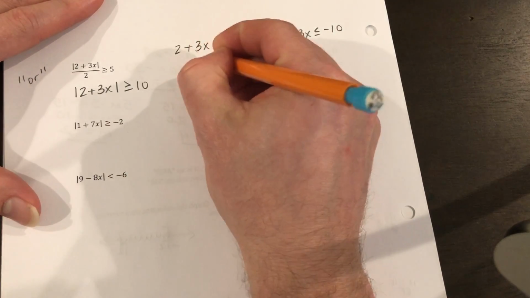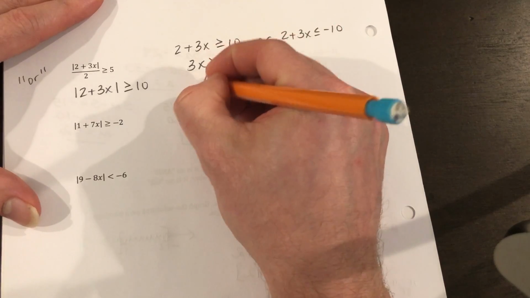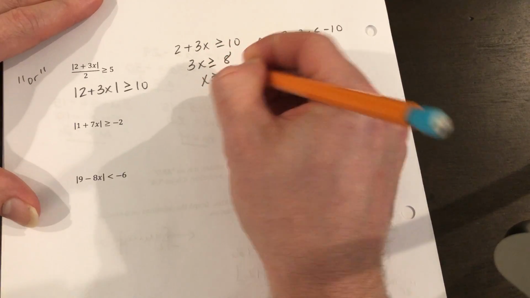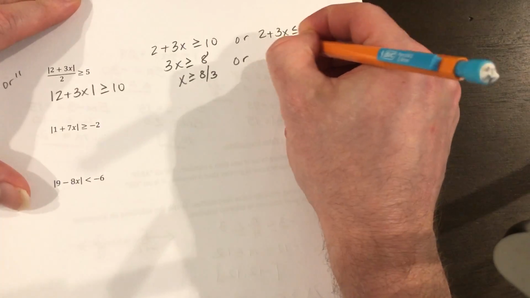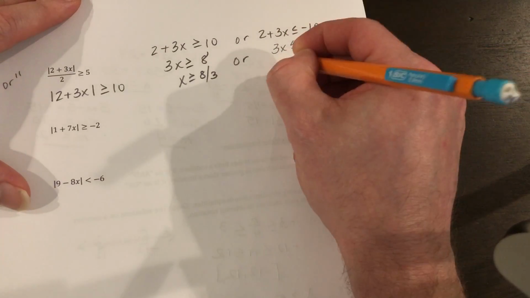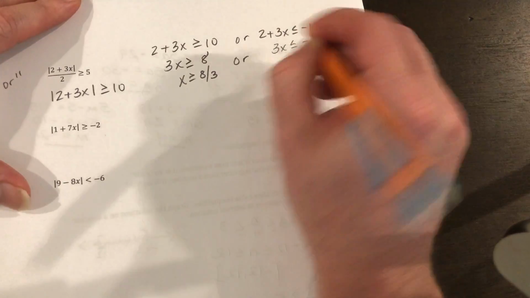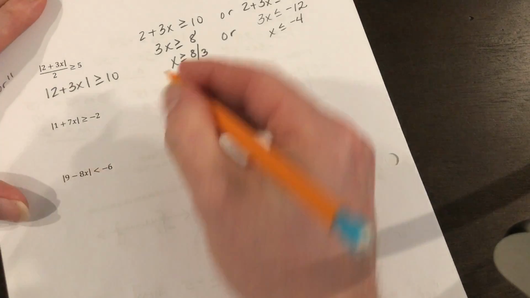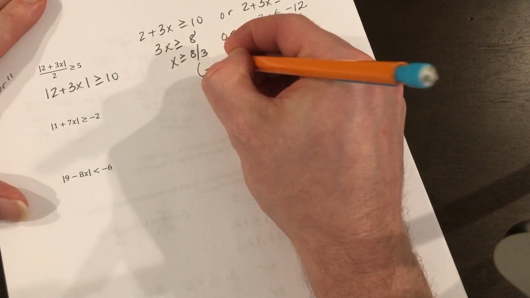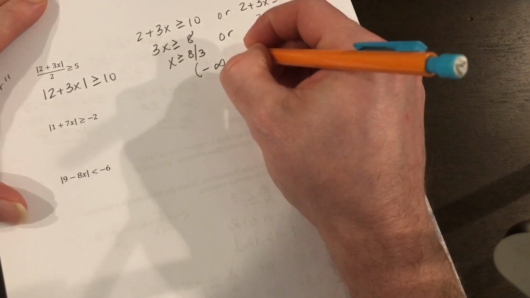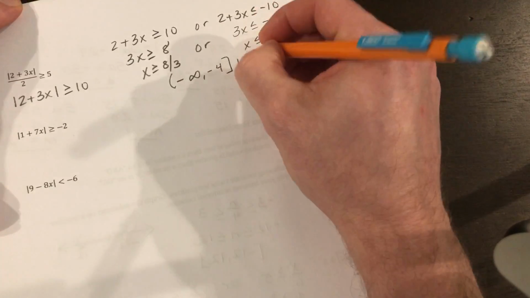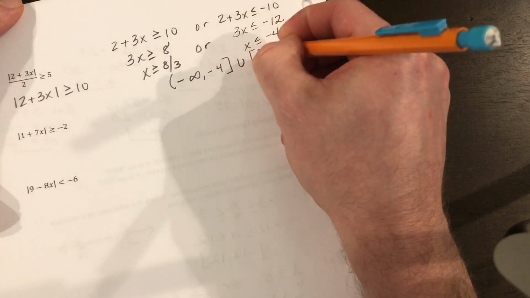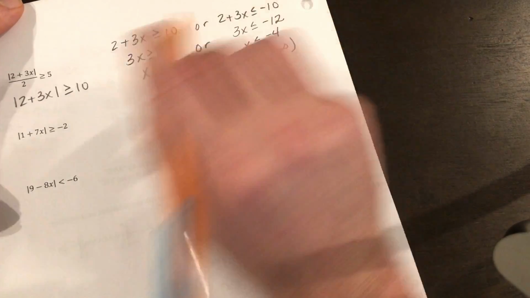So we're going to solve for x. We get 3x is greater than or equal to 8. So x is greater than or equal to 8/3. Or subtract the 2, we get 3x is less than or equal to a negative 12. So x is less than or equal to a negative 4. If we're going to write this in interval notation, it's going to be negative infinity to negative 4, it's equal to, so we use closed brackets, 8/3 to infinity.